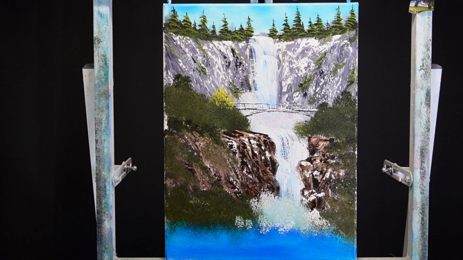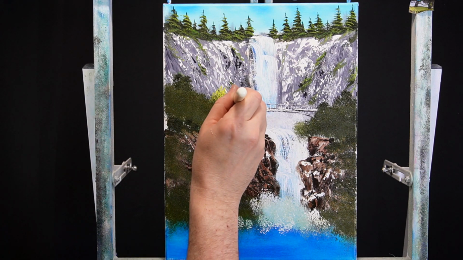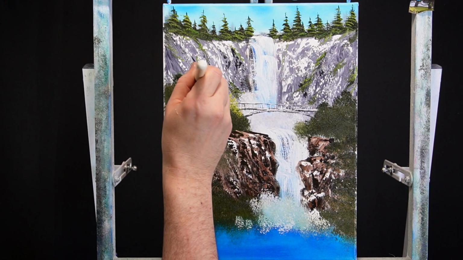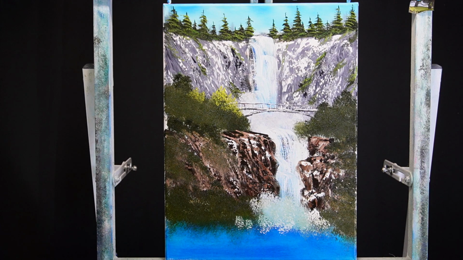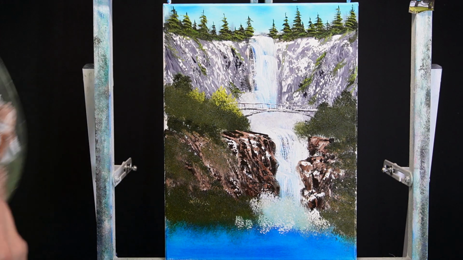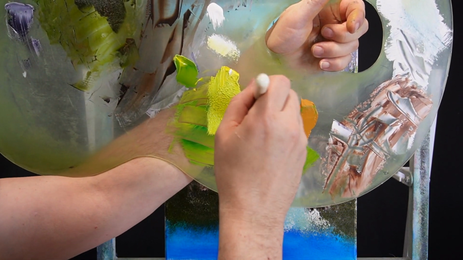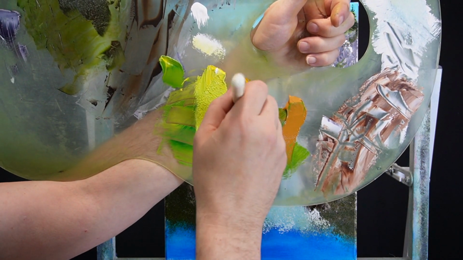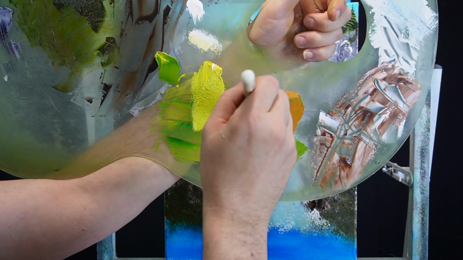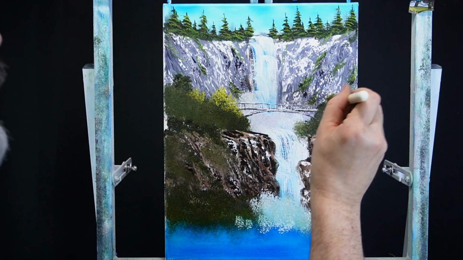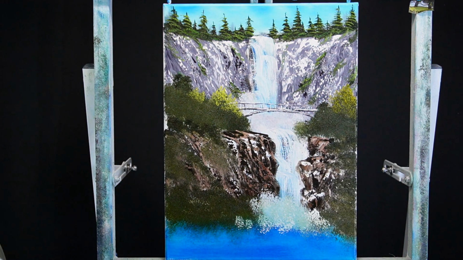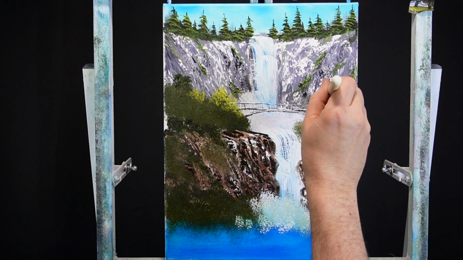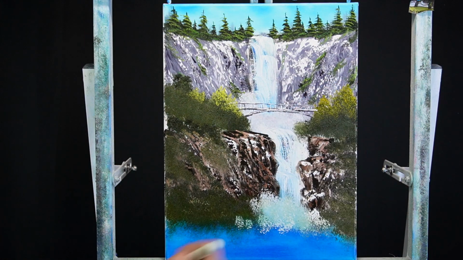One little bush shape at a time. I want some yellow up in here, some nice bright stuff. There it is. And then I'm going to move over to my Indian yellow, just stipple, stipple, stipple. Lots of paint right on the tips of the brush. Let it come off. There it is.